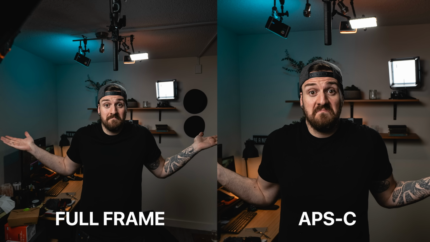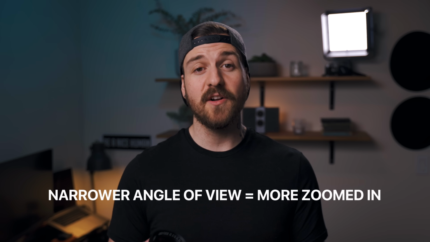And just for clarification, the camera was the exact same distance from the subject in each photo. As you can see, the APS-C crop photo is more zoomed in. It has a narrower angle of view. The thing that trips people up about this is that if they have the same name, 16mm, how come they don't look the same, considering one lens was designed specifically for crop bodies? Why do we have to do math?